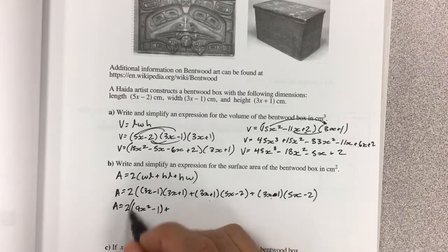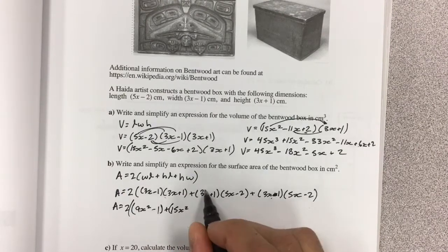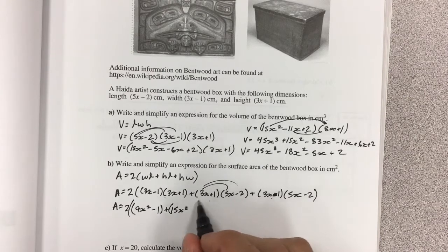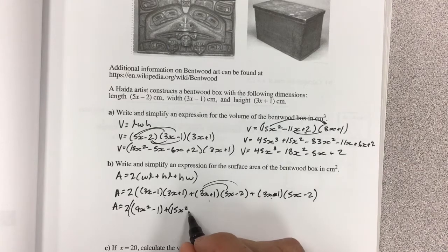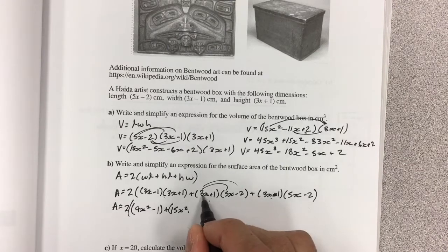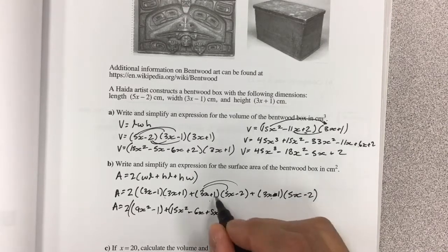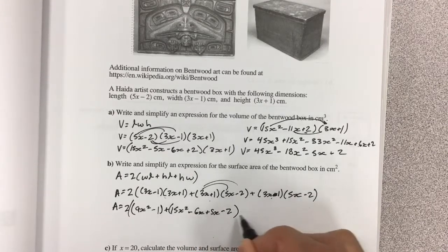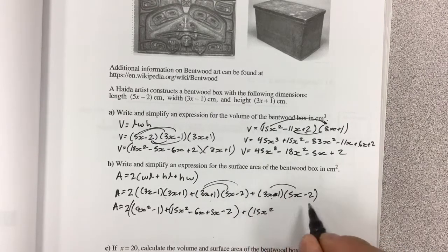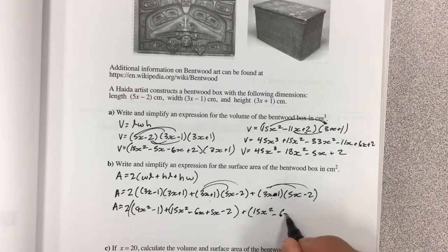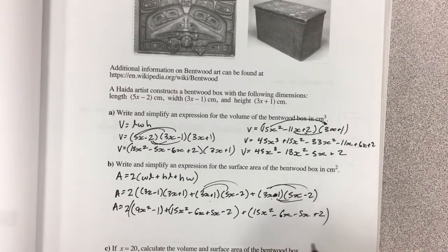And I'm going to add 15x squared, minus 6x plus 5x, minus 2. Plus 15x squared minus 6x minus 5x plus 2.